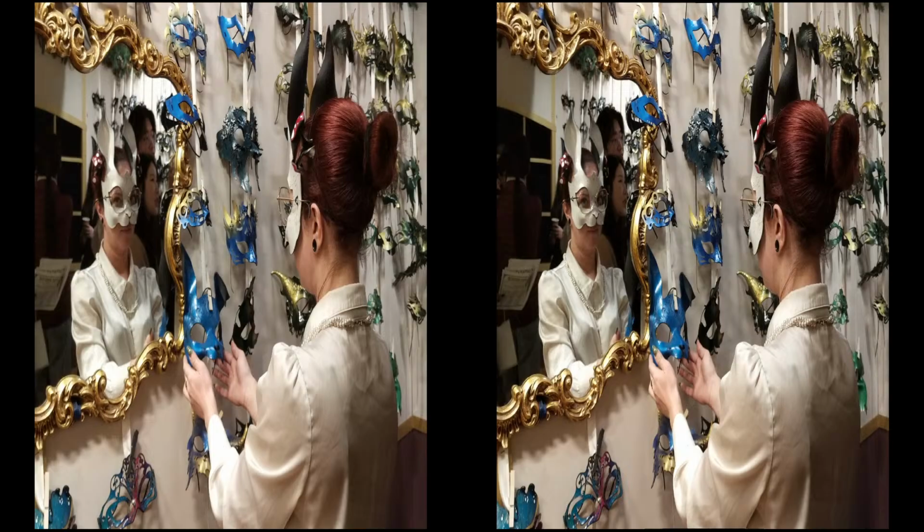The vendors have to be in costume and be part of the whole environment. This one really tells a story. It looks to me like she's trying them on. Yeah, I think she was one of the workers who was getting the mask for someone else. Very effective. Thank you, Jay.